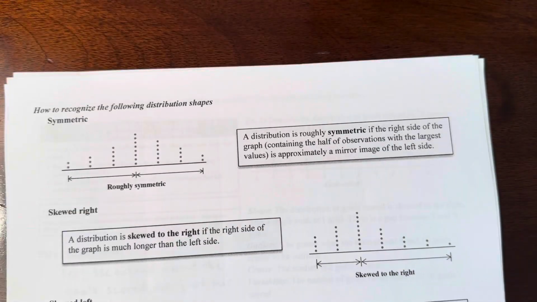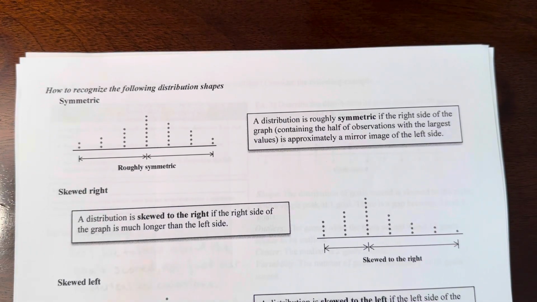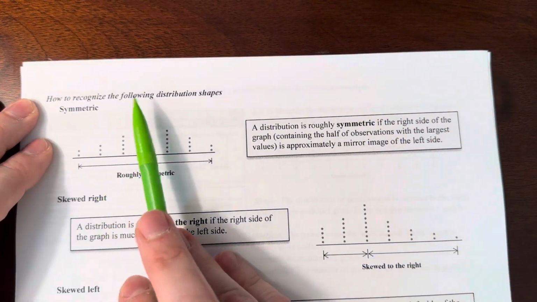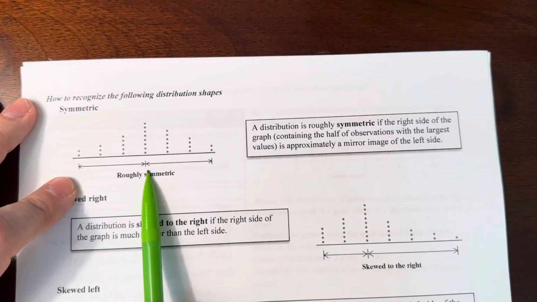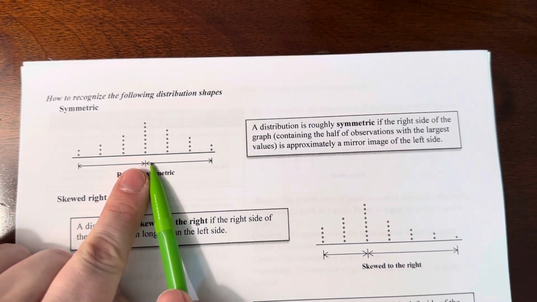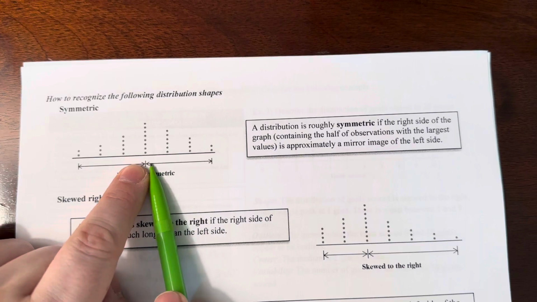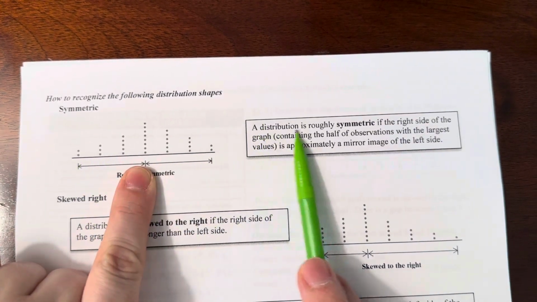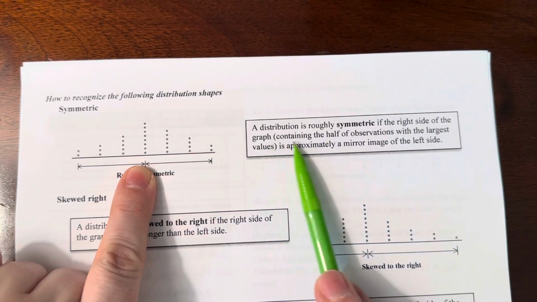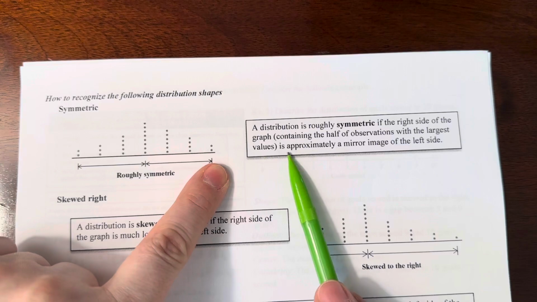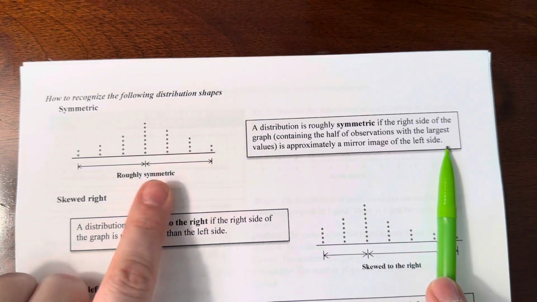Now, this next page has different descriptions of symmetric, skewness, just ways to recognize shapes and distributions. So roughly symmetric means that from the center of your distribution, your points vary about the same amount on either side of the center. So a distribution is roughly symmetric if the right side of the graph containing the half of the observations with the largest values is approximately a mirror image of the left side of the graph.